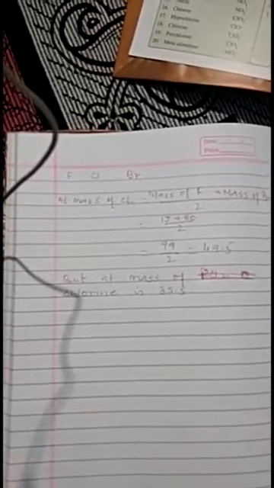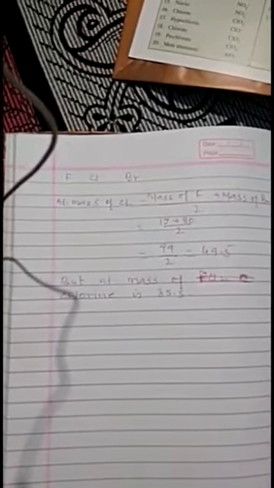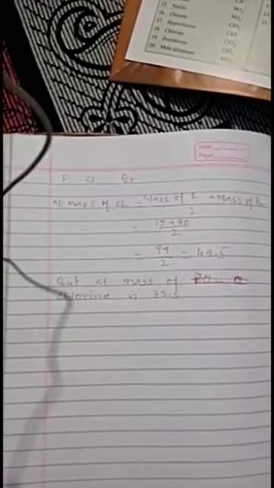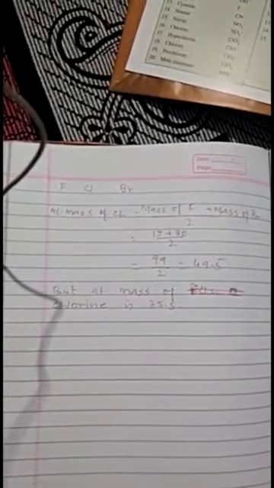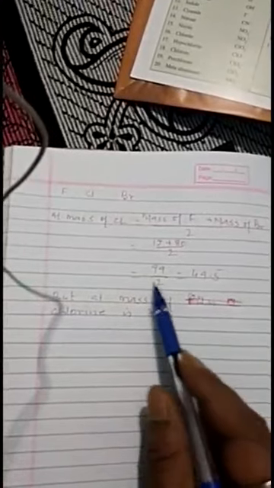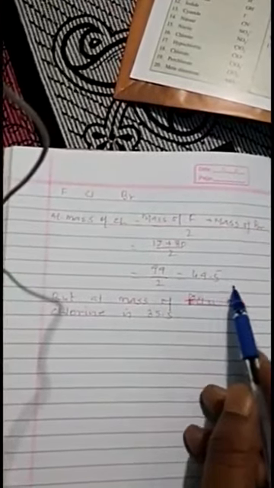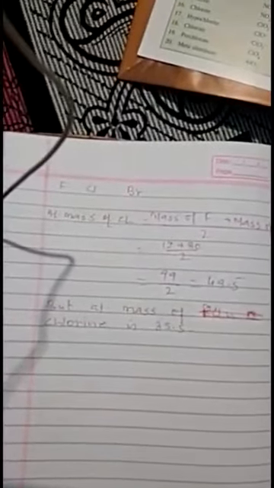Therefore, the atomic mass of chlorine should be the average of these two, means 19 plus 80 by 2, means 99 by 2, 49.5. But the mass of chlorine is 35.5. So this law failed to satisfy.